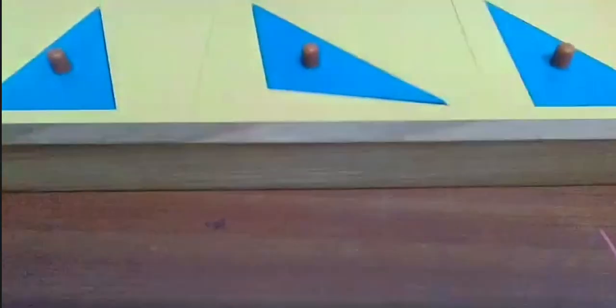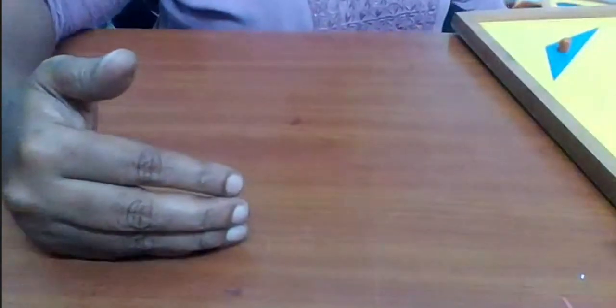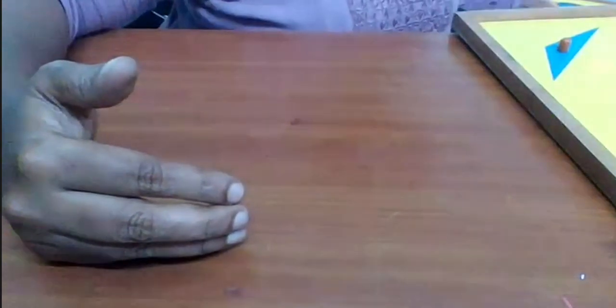For this, you need the triangle tray. If you have 7 triangles, you can use the 7th triangle also. Okay, let's start.